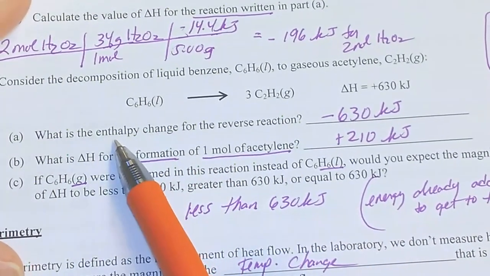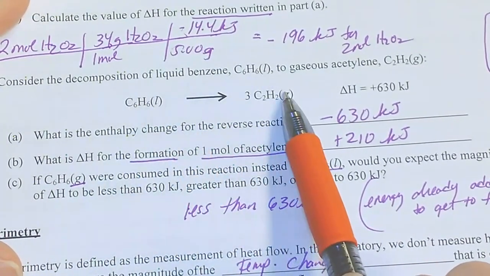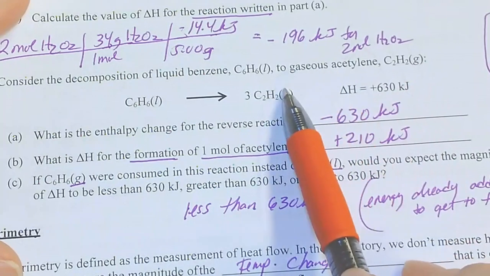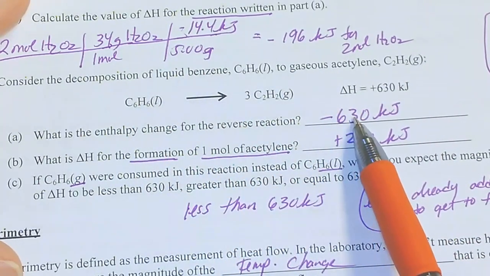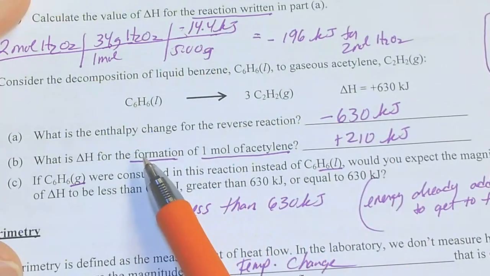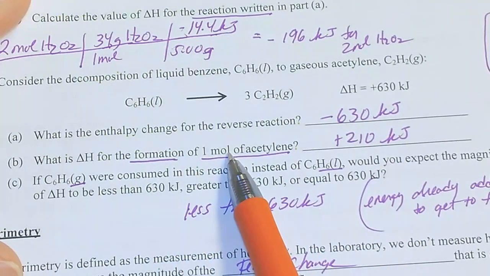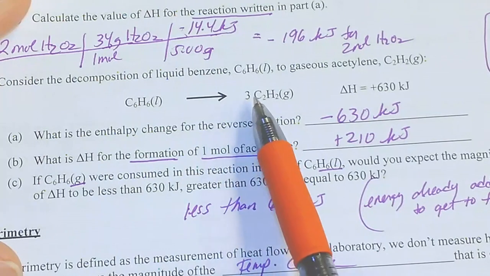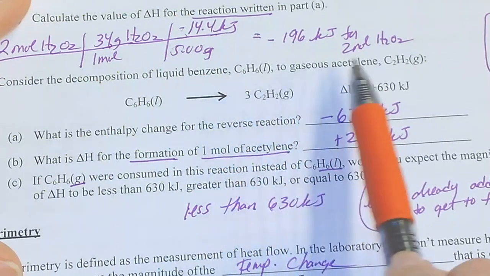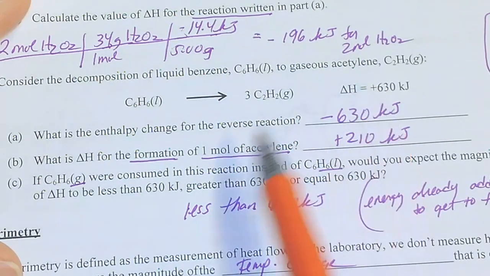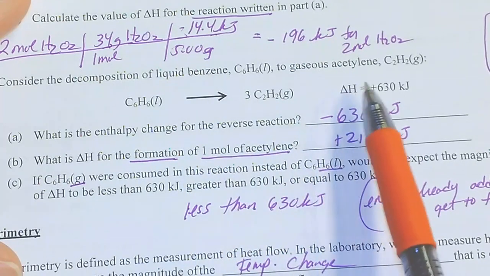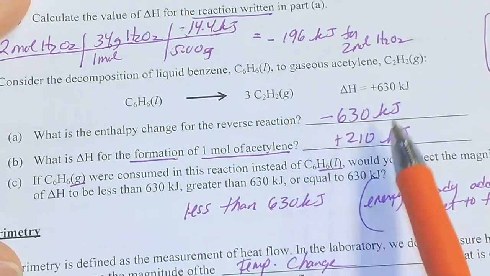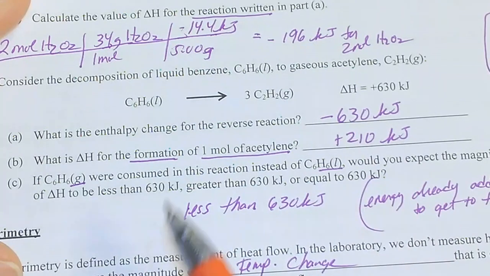Down here, if this reaction absorbs that much energy, the reverse releases that much. To make 1 mole of acetylene, okay, so here's your acetylene. To make 3 moles of it requires that much energy, so dividing that by 3, that would be 1 mole's worth.